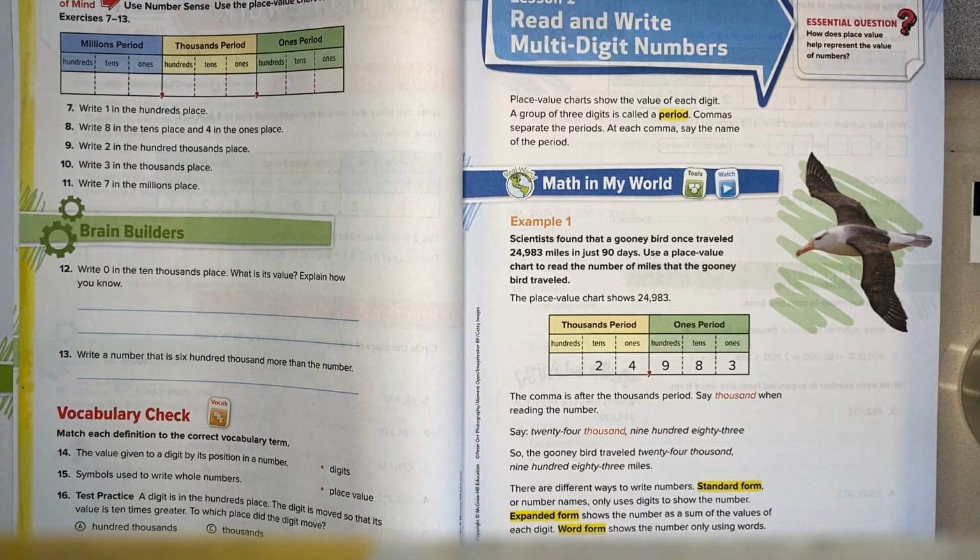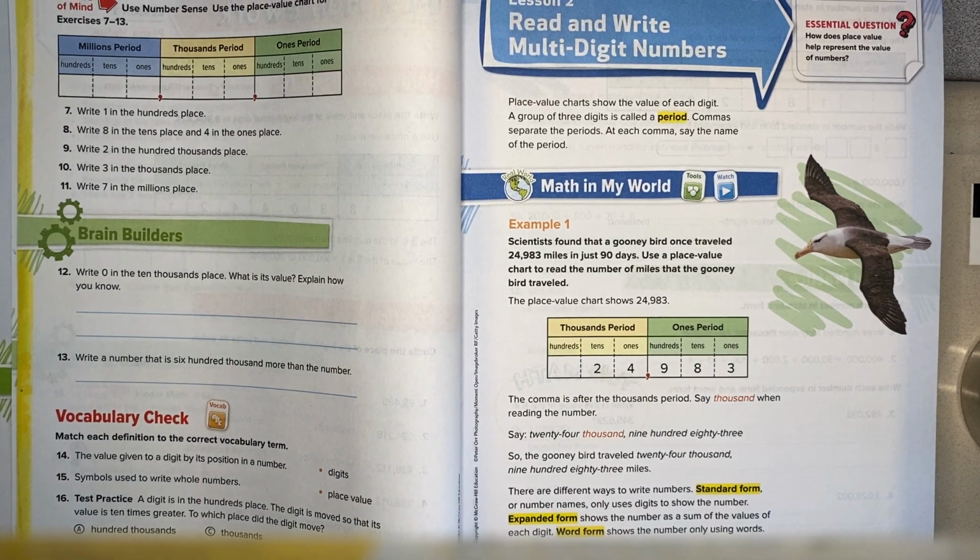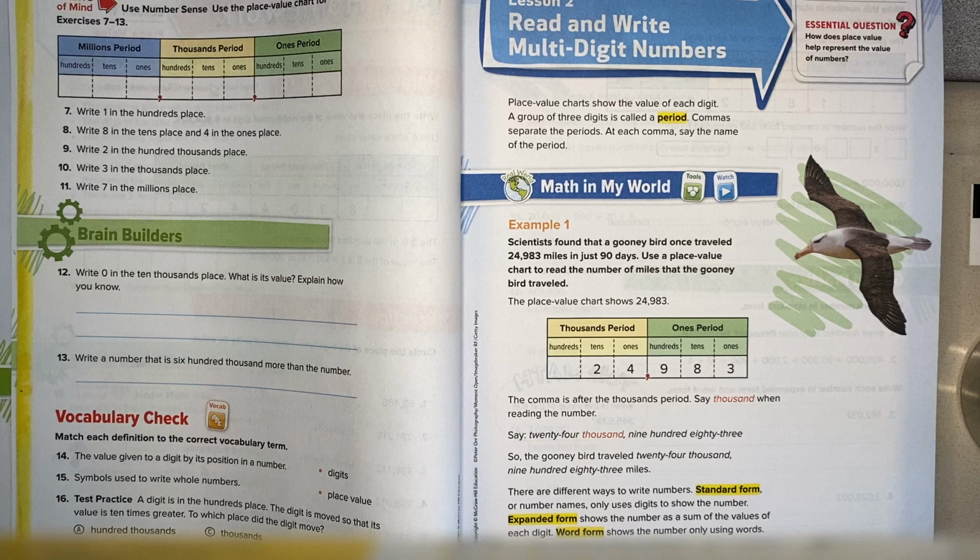Alrighty, we're back with lesson 2. Today we are reading and writing multi-digit numbers. Hopefully everybody got yesterday's lesson in and understood everything, and today we'll just be building on that a little bit. I'm sure everybody will do great.